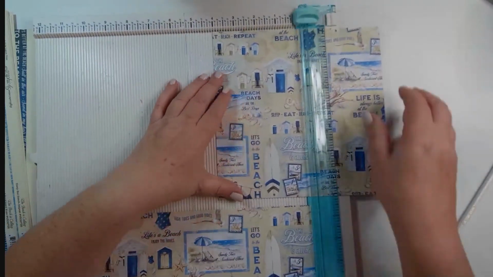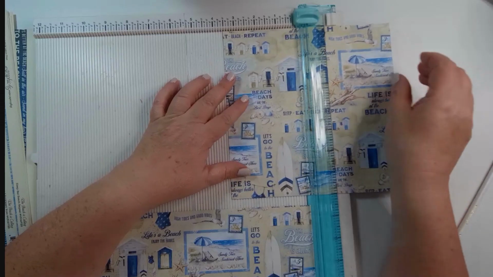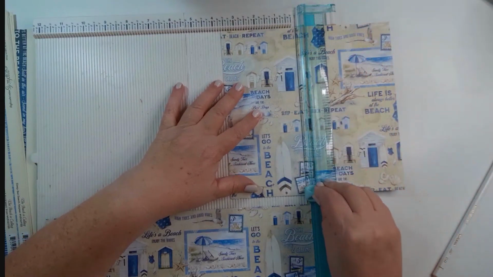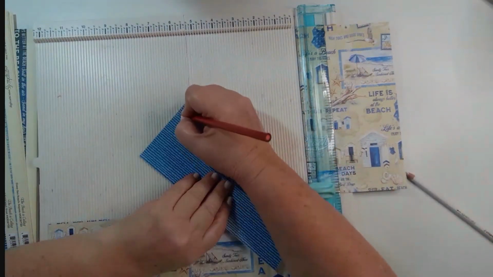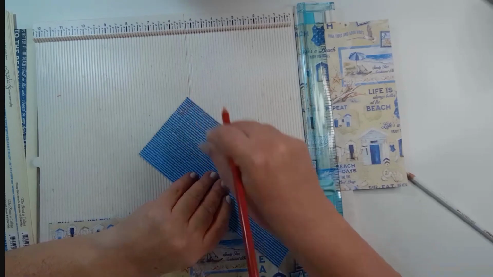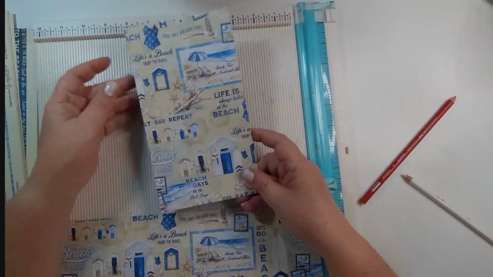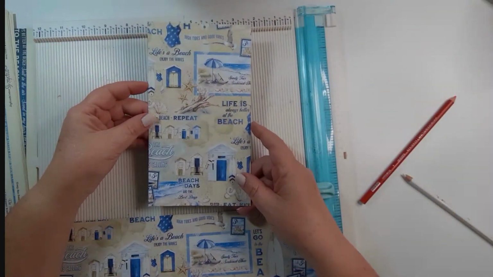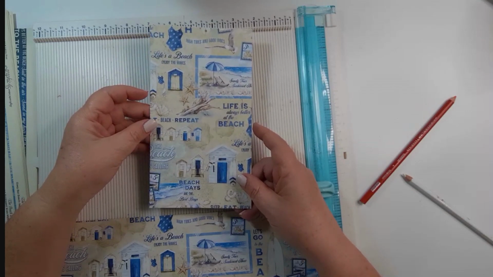This will be B3-3, which is 3.5. Okay. And D7-1 is 4 by 8.